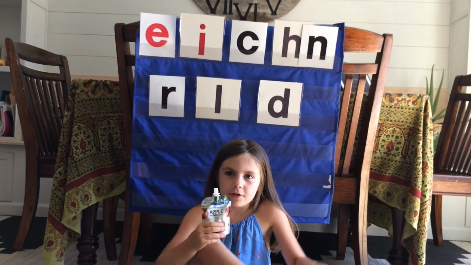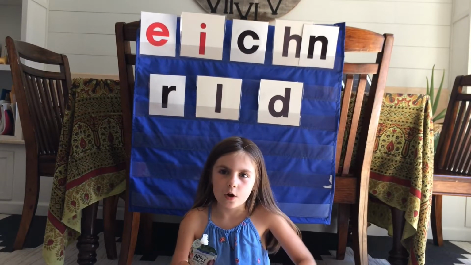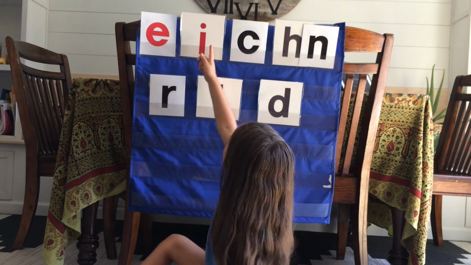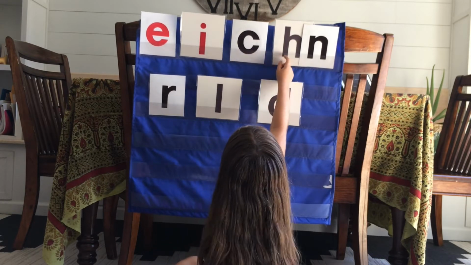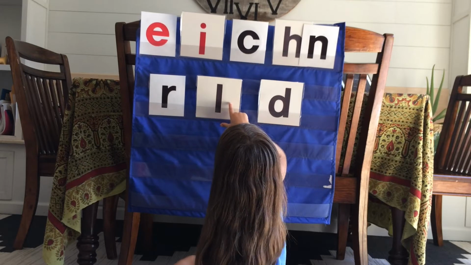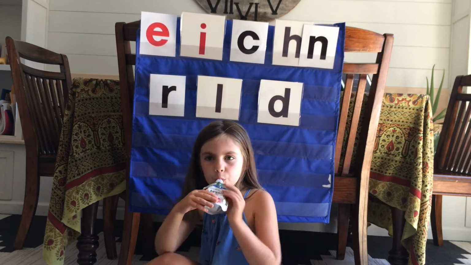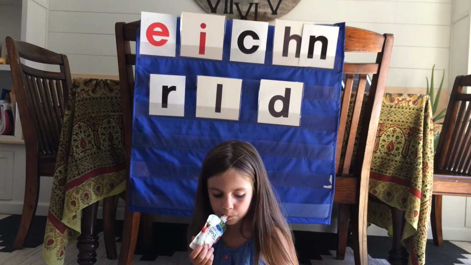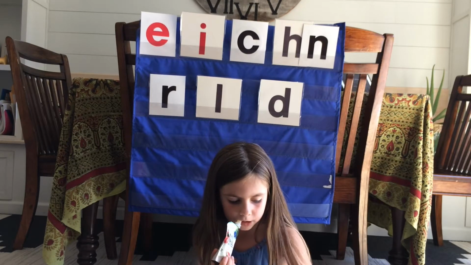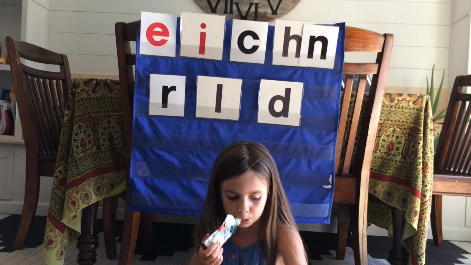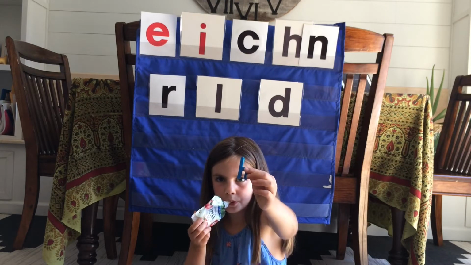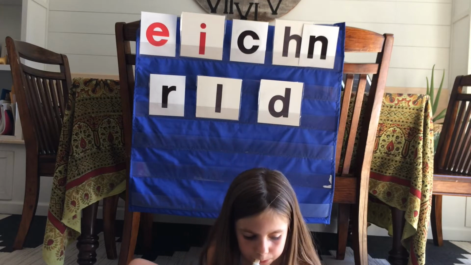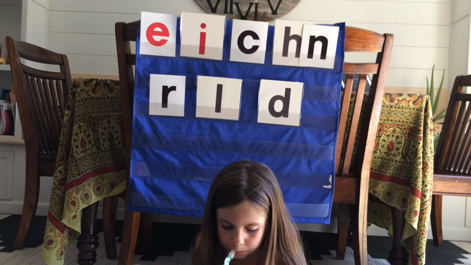Hi, today we're going to be making words. You will need E, I, C, H, N, R, L, D. If you don't have the letters, you can write them on some paper and cut them out. You'll also need some paper to write the words down that we make, and a pen or a pencil. And of course you can just have regular letters too. We're going to do making words, and we'll do a sort, and we'll write a word in a sentence.